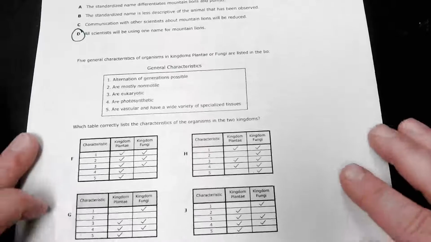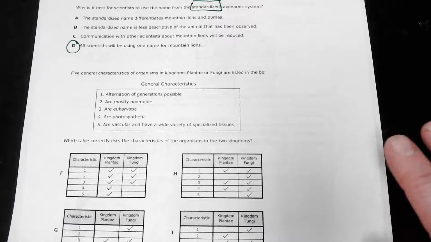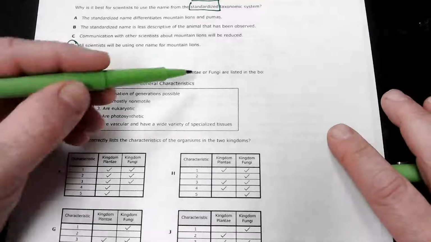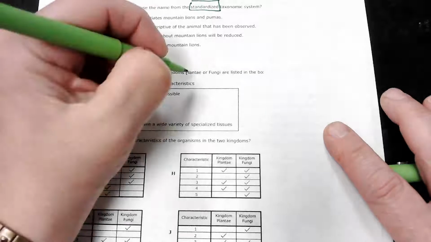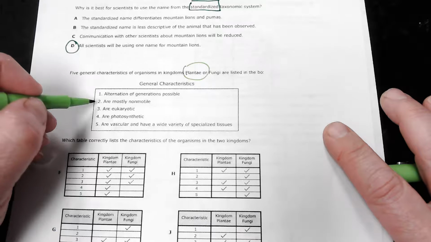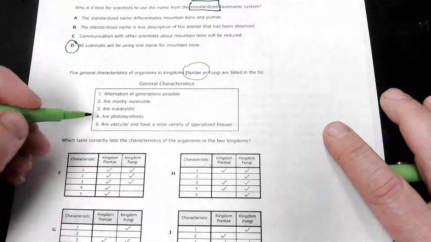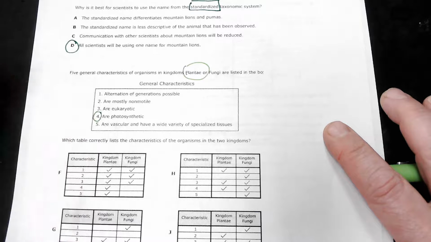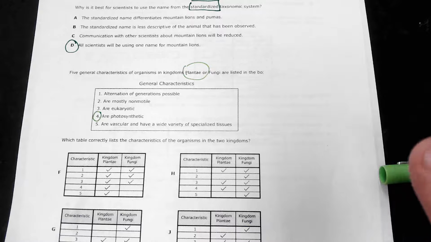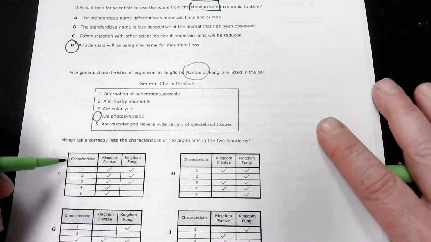All right. Okay, here we go back to our characteristics. So I've got all of these things, and again, we're telling the difference between a plant and a fungus. Alternation of generations, I don't know what that is. Mostly non-motile, yeah, I know. So they mostly don't move. They're eukaryotic. I'm good with that. They're photosynthetic. Okay, I know that one because I know that plants photosynthesize and fungi are heterotrophs. They don't, but they're consumers. And that's number 4. So I come here.